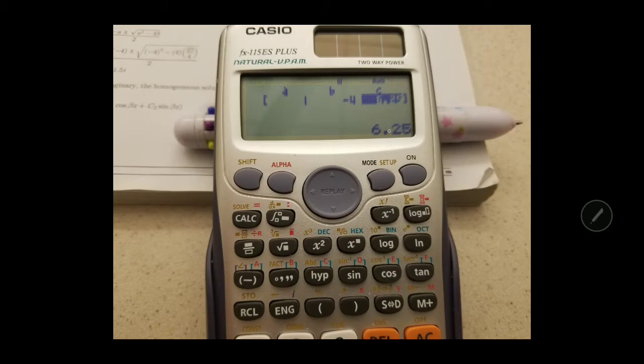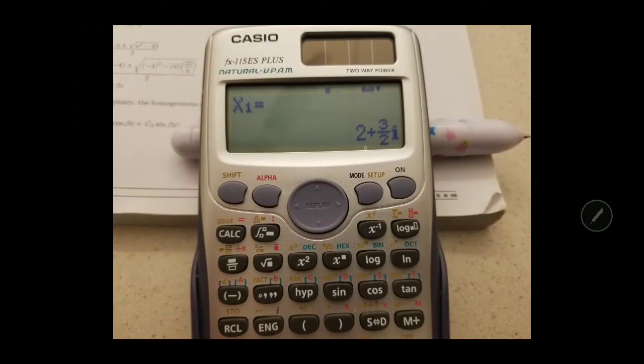It already gave it to me as a decimal, 6.25. Once you're done entering these coefficients, you click enter or the equal sign, and bam, it gives you the solutions.